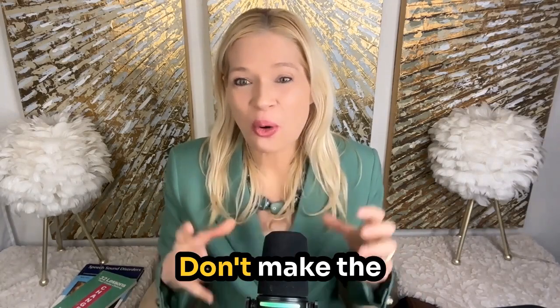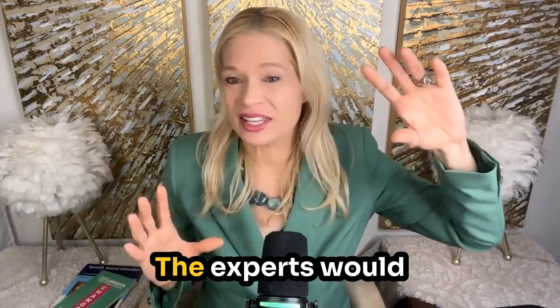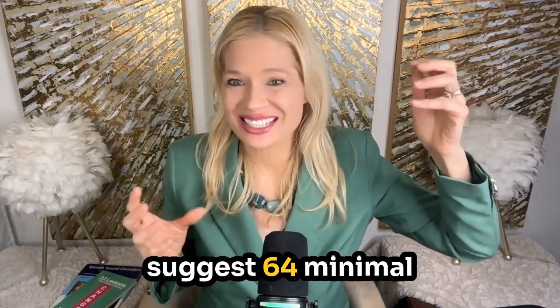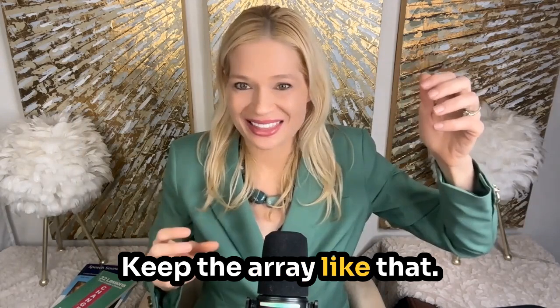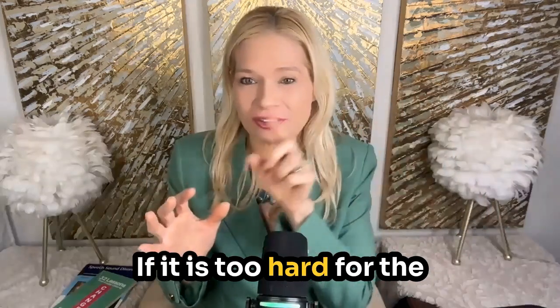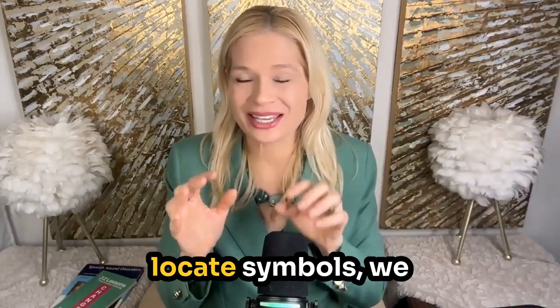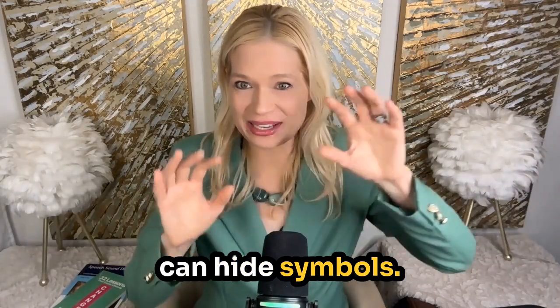So what do we do? Don't make the symbols big. The experts would suggest 84 minimum on a screen. Keep the array like that. If it is too hard for the child to accurately locate symbols, we can hide symbols.